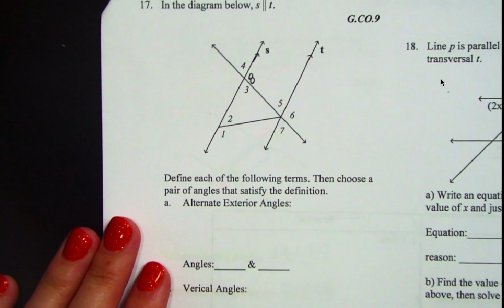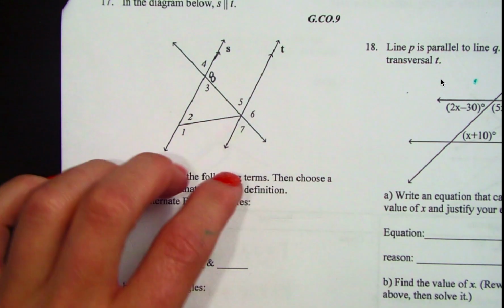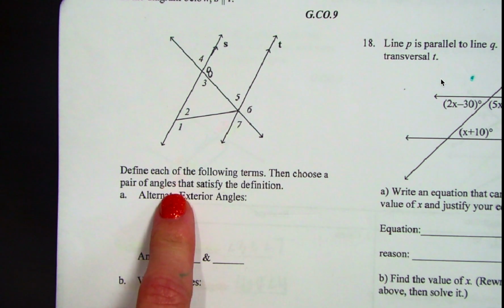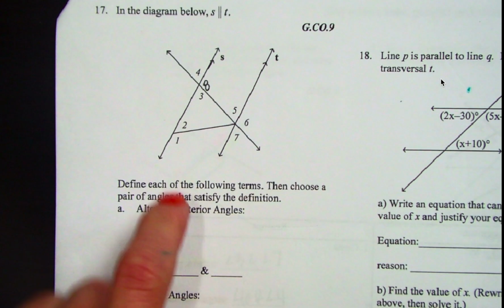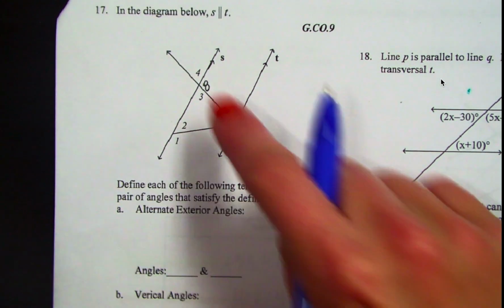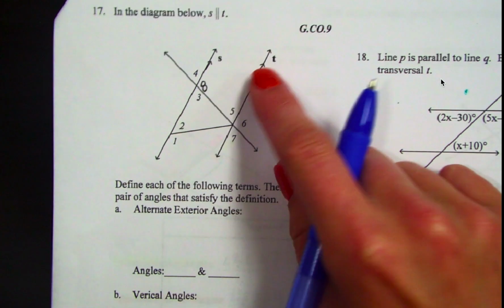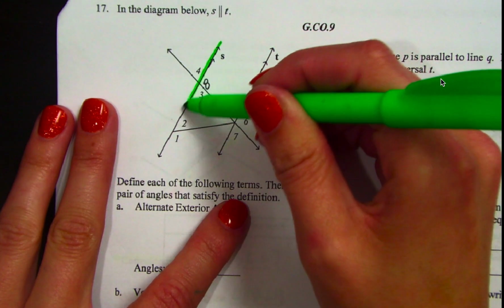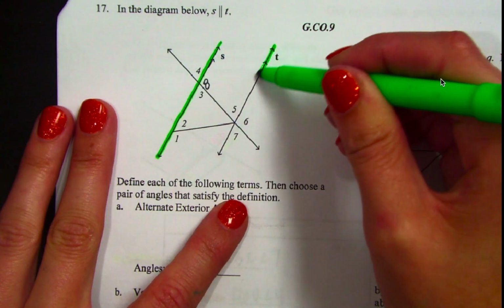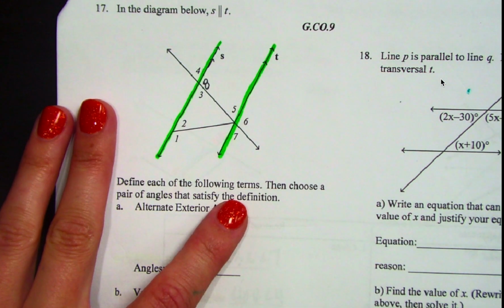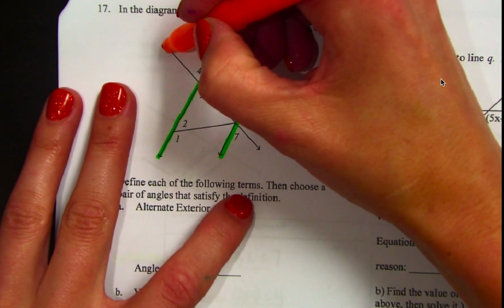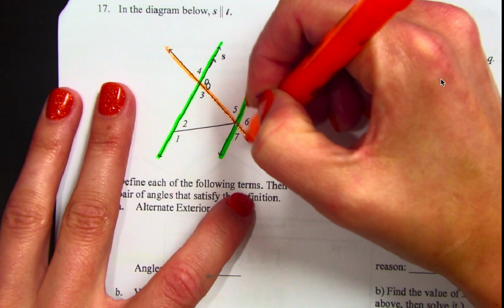Okay, number 17, we're given this diagram. We're going to define each of the following terms and then choose an example of pair of angles that satisfy the definition. So here we're given S and T are parallel. So I'm going to go ahead and highlight those. S and T are parallel. And then we have this transversal going through right here.